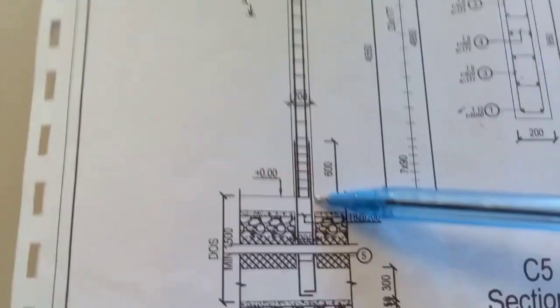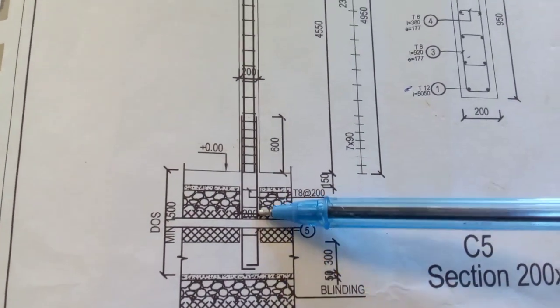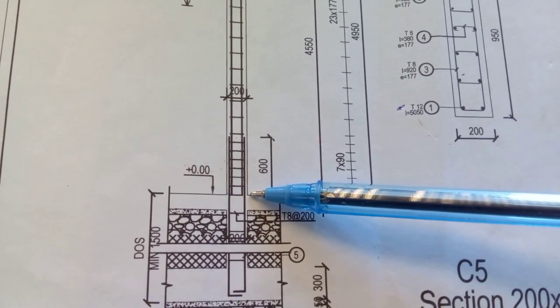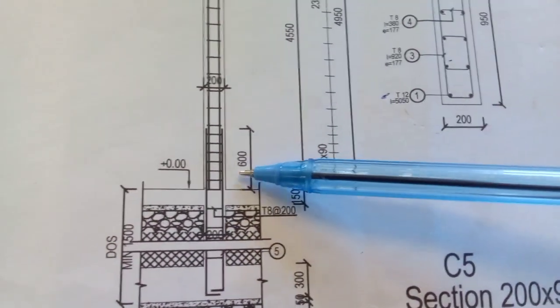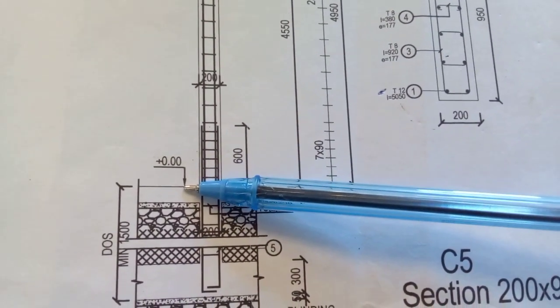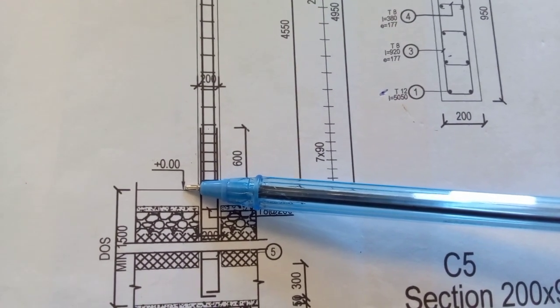So as you can see in our detailed column here, we have our substructure column that is coming from down, and then when it reaches our ground floor slab, so this is our ground floor slab, we have been given that it is 0.00.